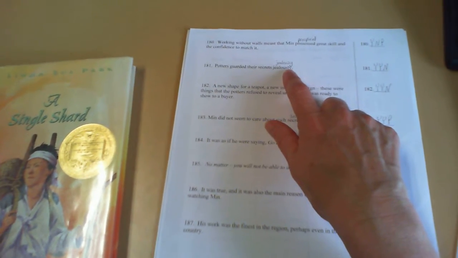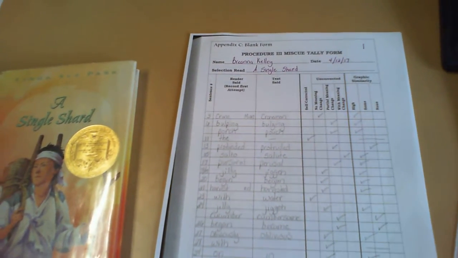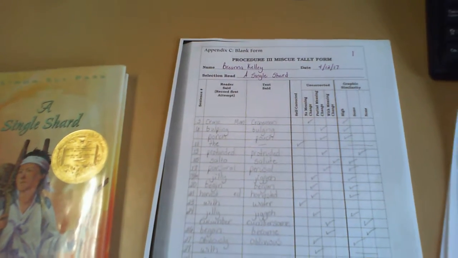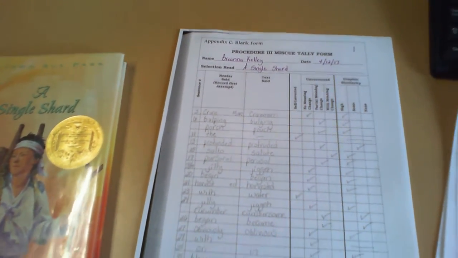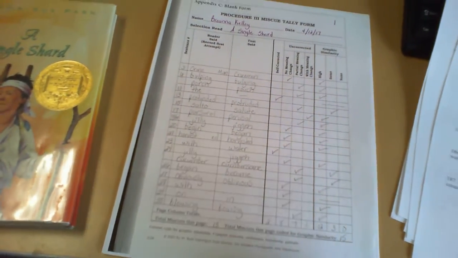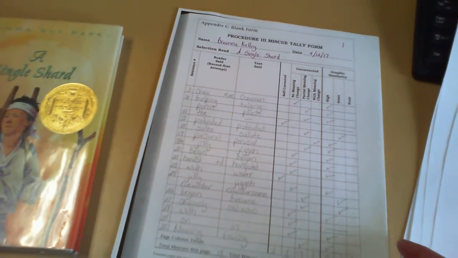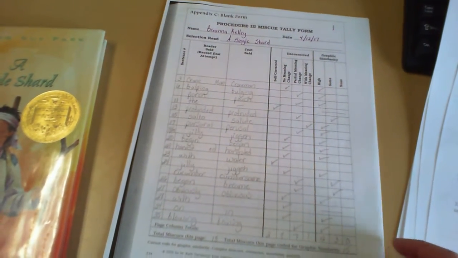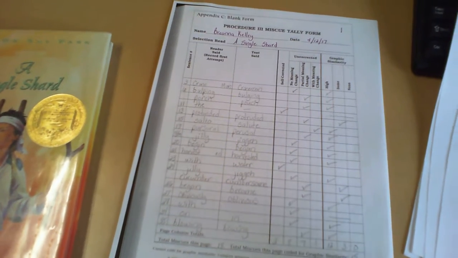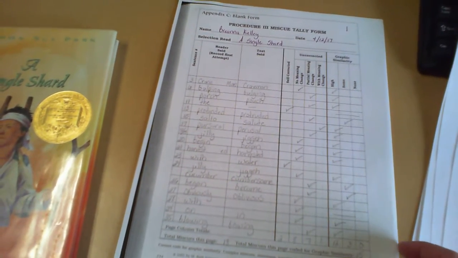She just changed the ending mark, but all the substitutions always had the same beginning letter. This is her miscue tally form, and she has 6 pages of miscues. Again, she had to read a whole entire chapter because she's a 6th grade reader.